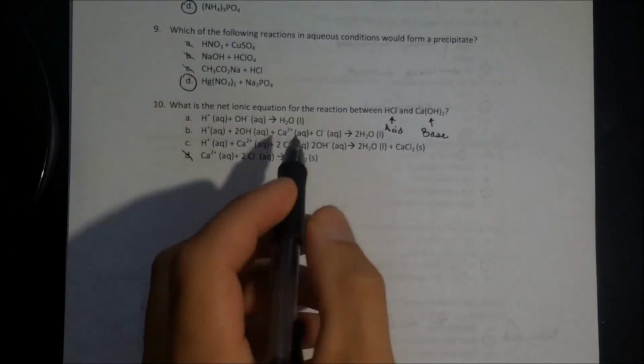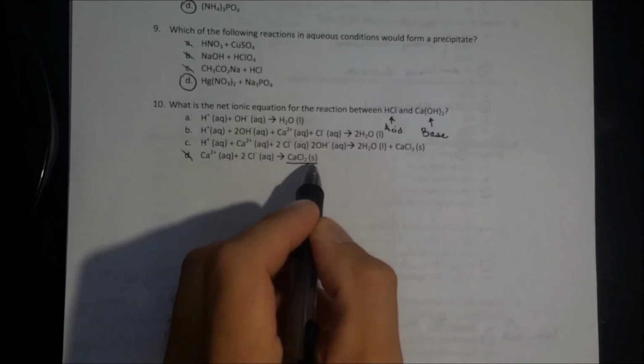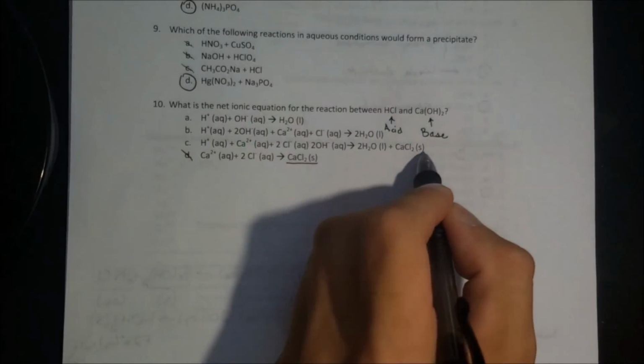All right, so now we know we have an acid, we know we have a base. When they combine, are they going to make a precipitate? No, they're not going to make a precipitate, right? Because you make a soluble salt, which is going to be aqueous, and water. So that immediately eliminates all of the options here that have us forming a solid product, right here. This is a solid product, so the answers cannot be C or D.